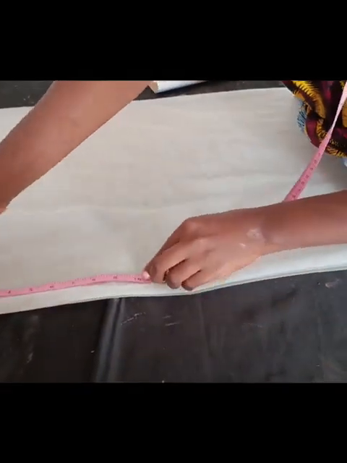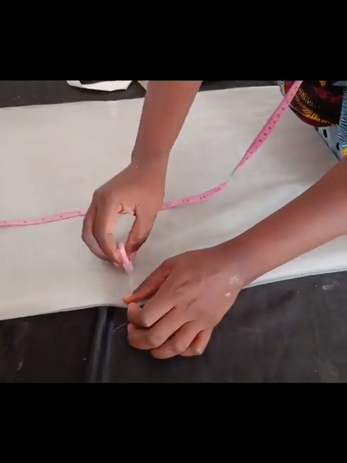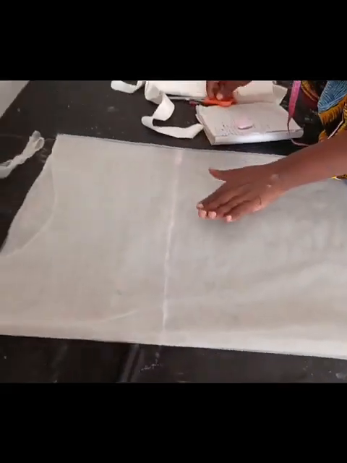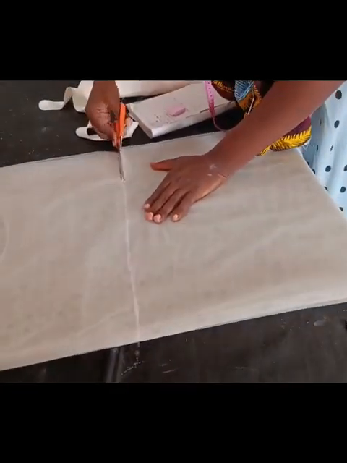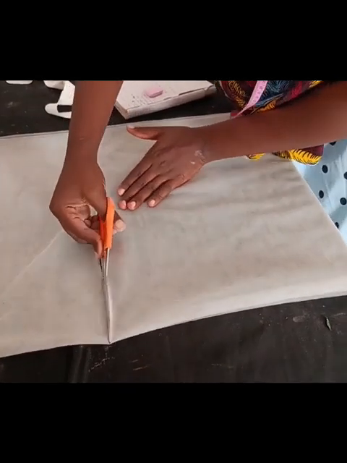So this is me trying to chalk out the inches that I need. This is the first one, 10 inches.